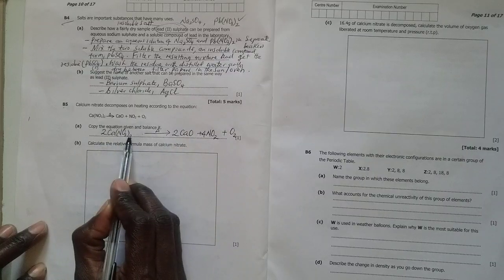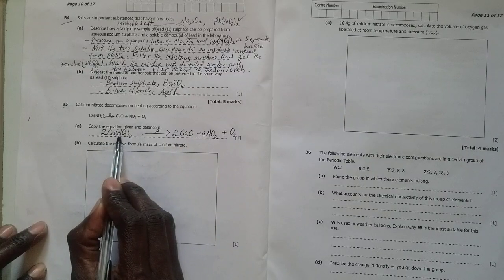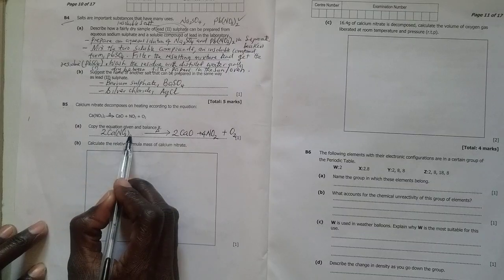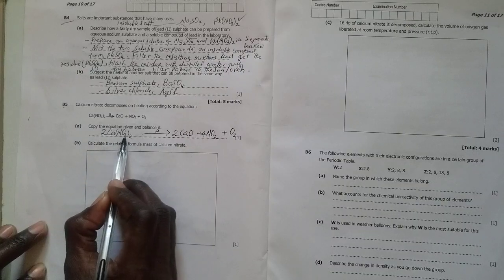Let's check it out. There's 2 calcium, and this side 2 calcium. Nitrogen, 2 times 2, that's 4. 4 by 1 will give me 4 nitrogen there. What about oxygen? Let's start with the right hand side. 4 times 2 is 8. 8 plus 2 here, that's 10. 10 plus this 2 here, that's 12. On the left it will be 2 times 2, 4. 4 times 3 is also 12, meaning the equation is balanced. So you needed just to put a 2 there, a 2 there, and also a 4 there, then it is balanced.